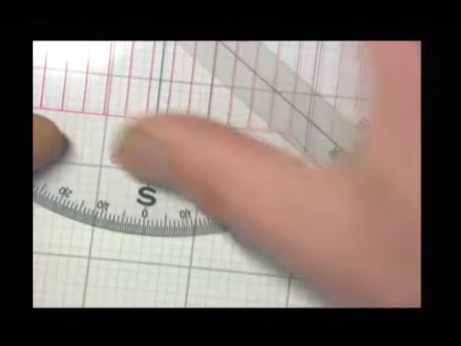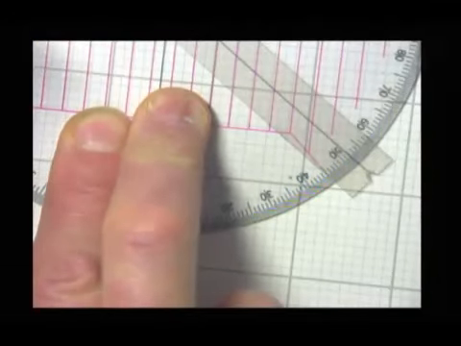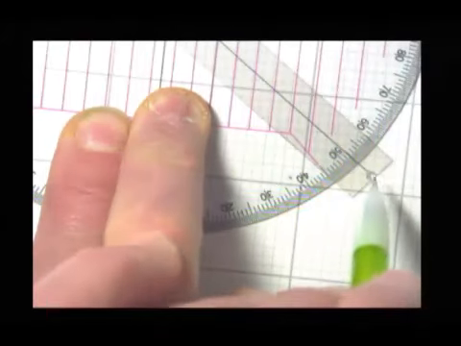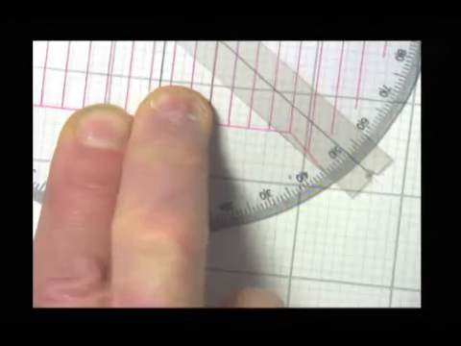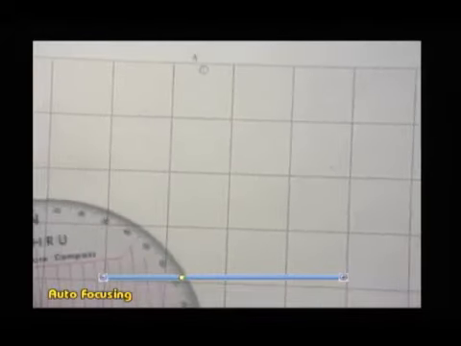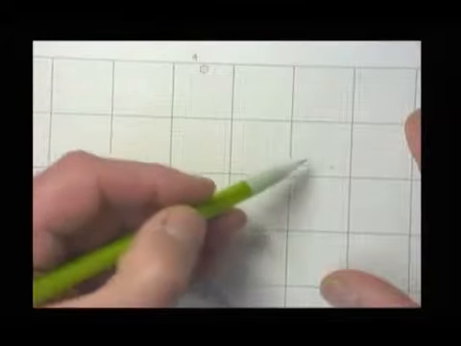So once I get that in there and lined up, I double check, make sure all my lines are lined up, east and west, north and south, and then I just put a little dot like that. I'm going to zoom out a little bit now. So that is the direction that I'm trying to go.